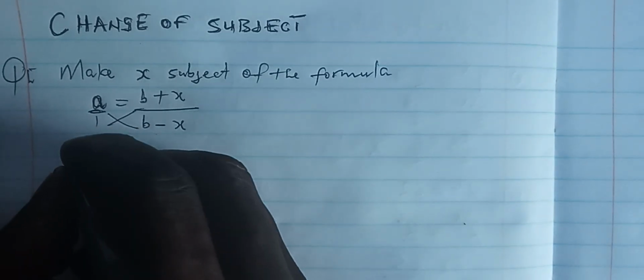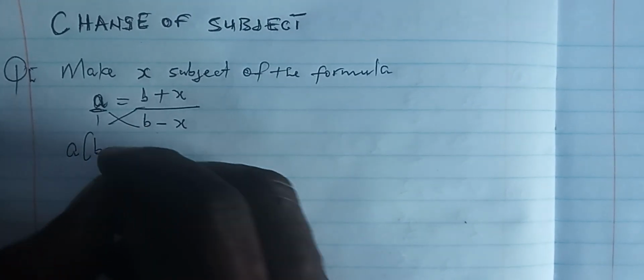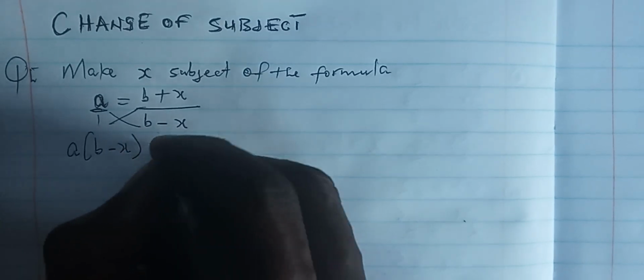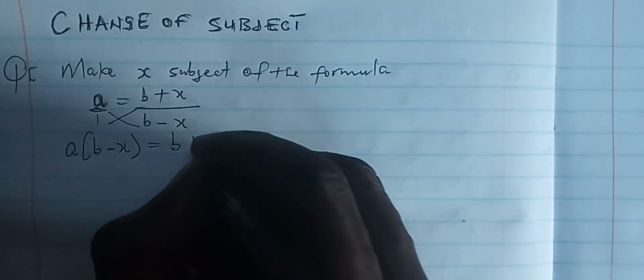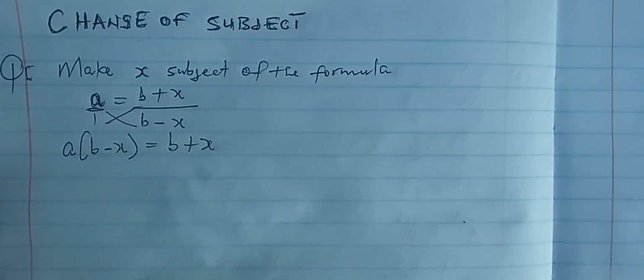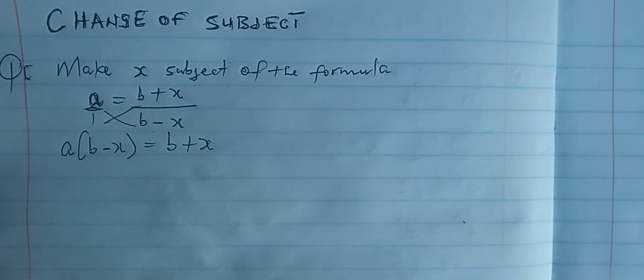So we are going to end up having a on this side, b minus x is equal to 1 multiplied by the whole thing. We are simply going to get b plus x. So the reason why we cross multiply is to clear the fraction. That is the main reason why we did the cross multiplication.